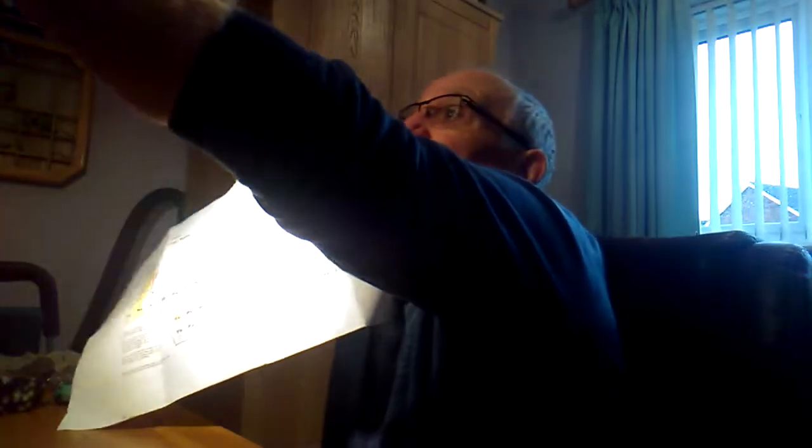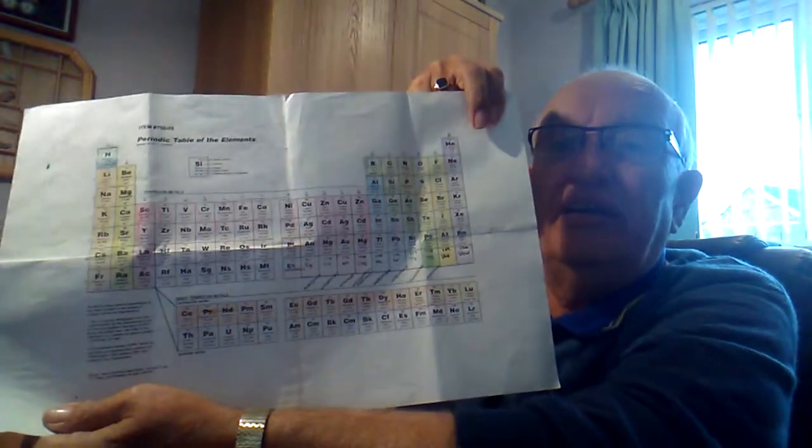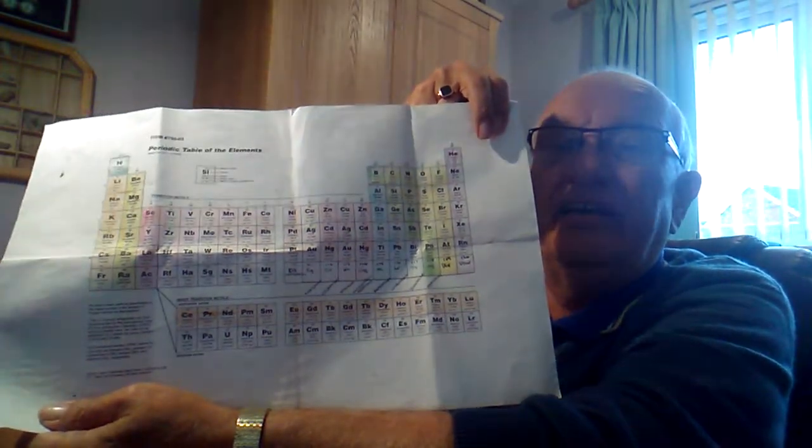Now, surprisingly enough, I've got a chart here which you may be familiar with. I'm sure you are, but it's this one. Now, the light's not very good on that. I better just change it over, it's too bright. But that chart, and I'm sure you recognize it, is what's known as a periodic table.